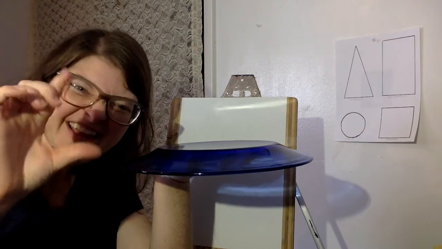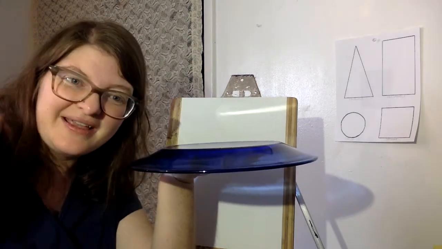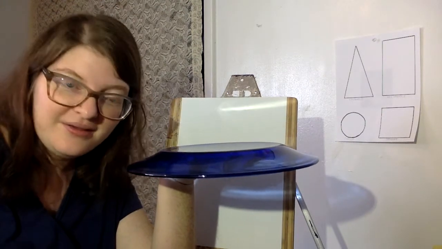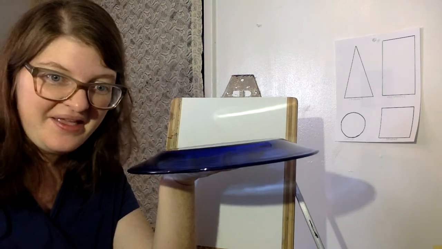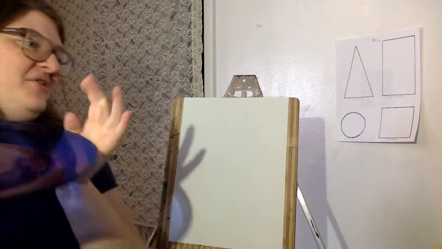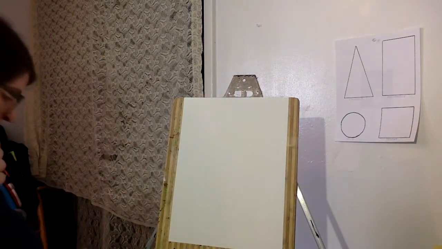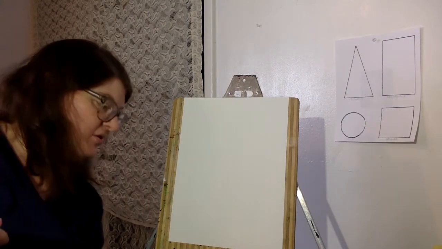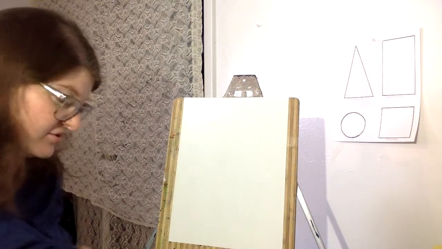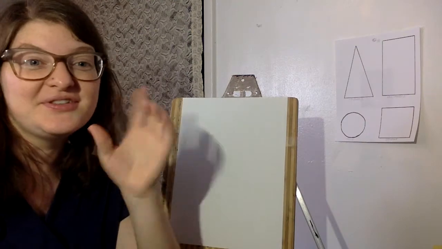It would just be really squished, like an elephant just stepped on it. Or you might have odd cylinder shapes where it's not quite a circle.